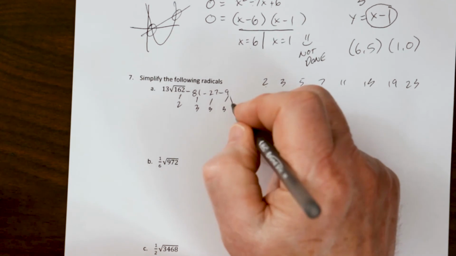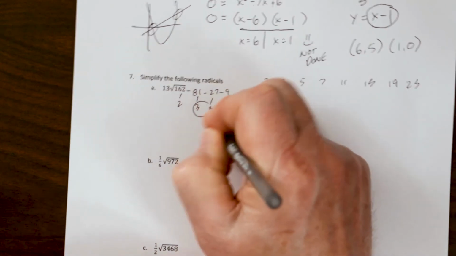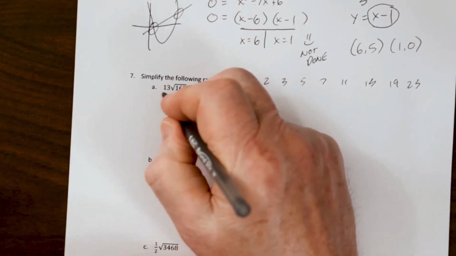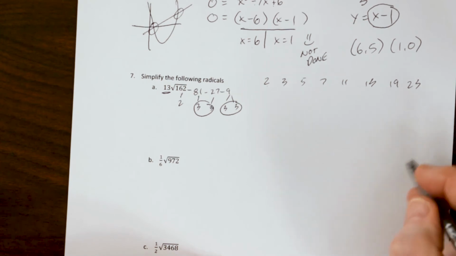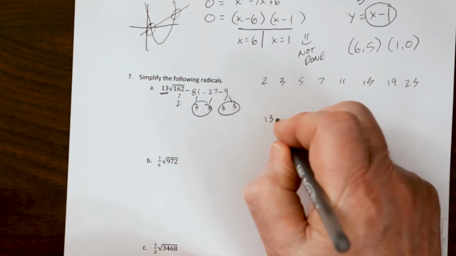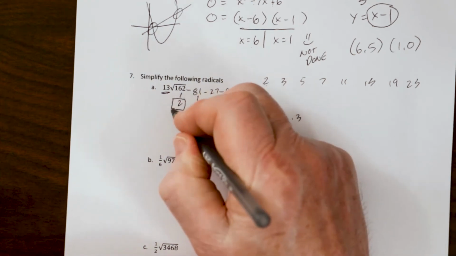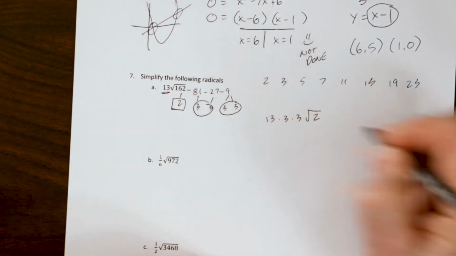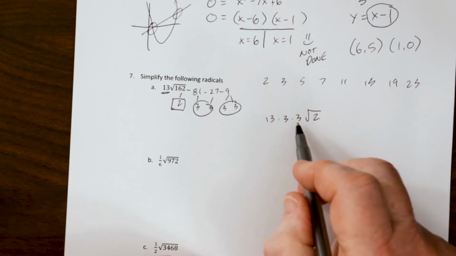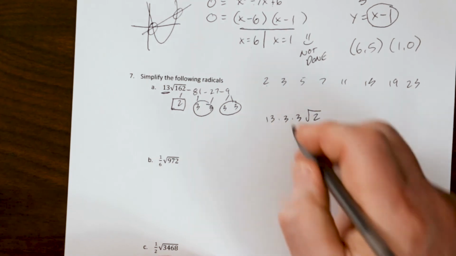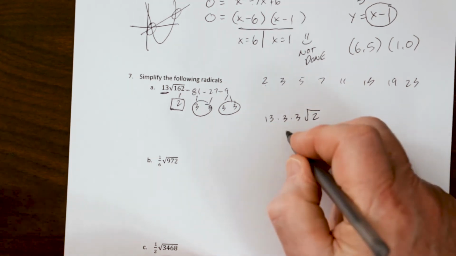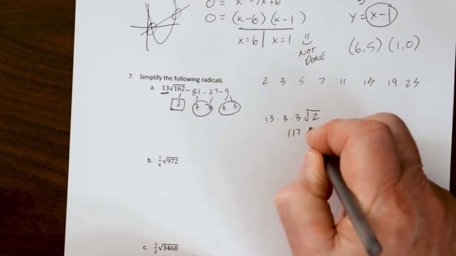I circle the pairs, 3 and 3, and I have to take care of that one on the outside too. So I'm going to do 13 times 3 times 3, and this is the only thing that's left over, square root of 2. And if you type this in your calculator, this would be 13 times 9, and that equals 117 square root of 2.